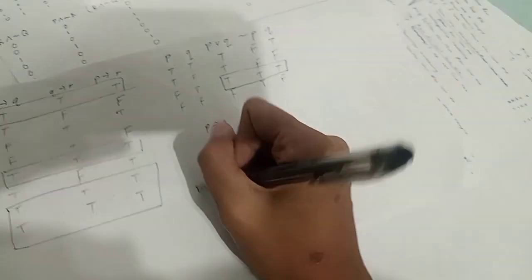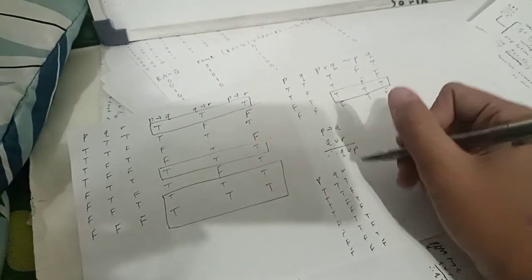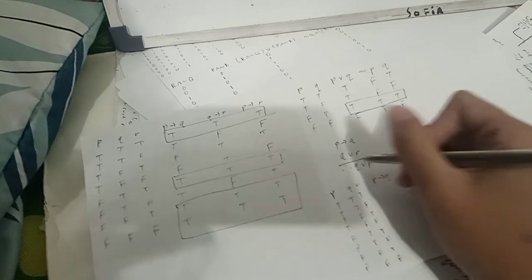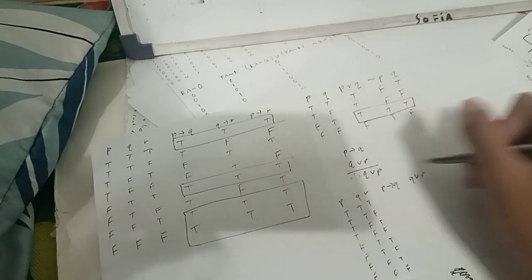Since there are three variables, we are going to use that table. So P, Q, R, F F F, T T F F, T T F F, T F T F, T F T F. And the first argument is if P then Q. The second argument is Q or R. Therefore, the conclusion is Q or P.